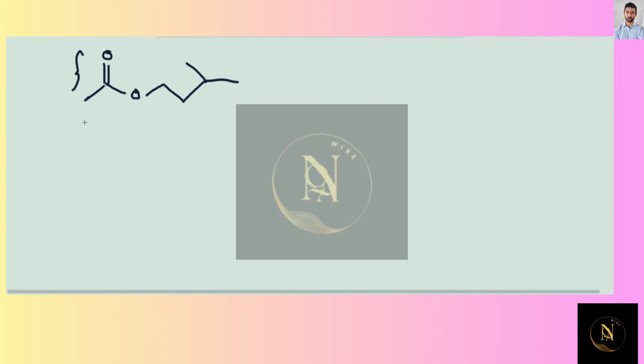Now, if we want to break this down into an acid and an alcohol, retain the left-hand side, but when you reach this oxygen, instead of continuing on to an ester, just cap it off with a proton. This would be acetic acid.